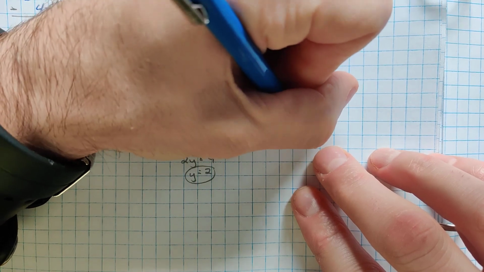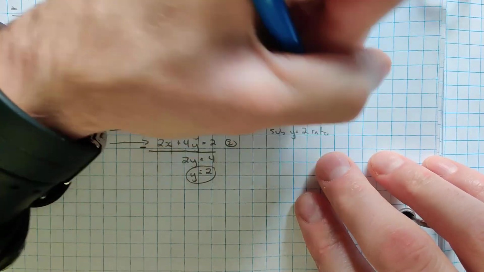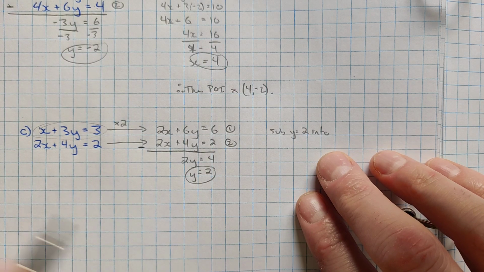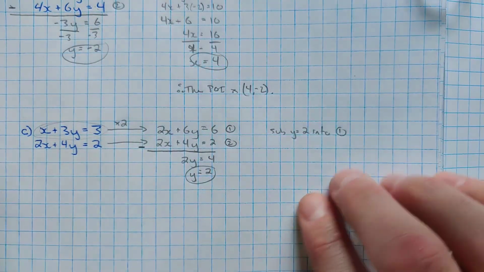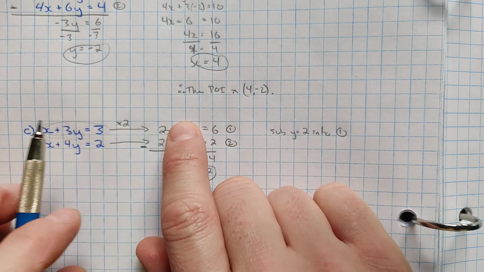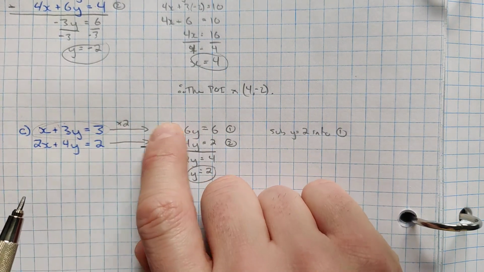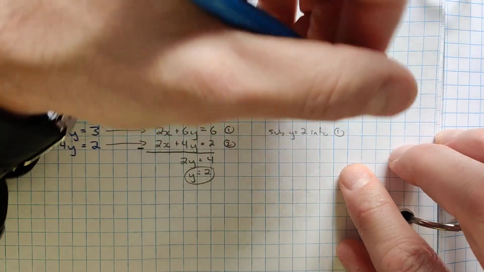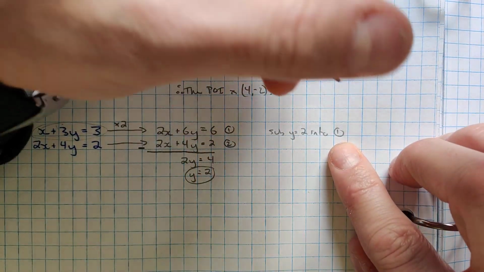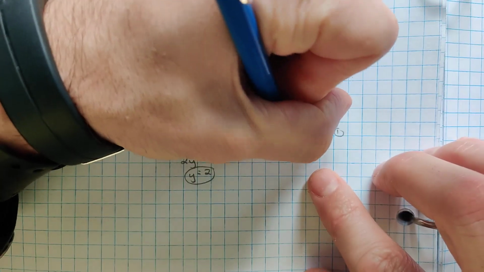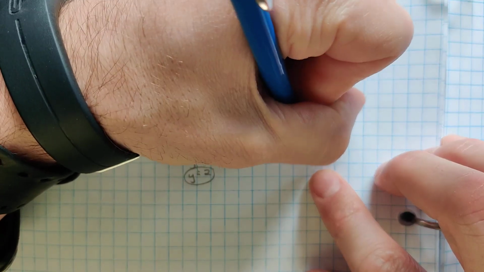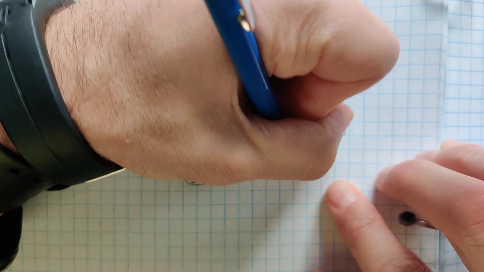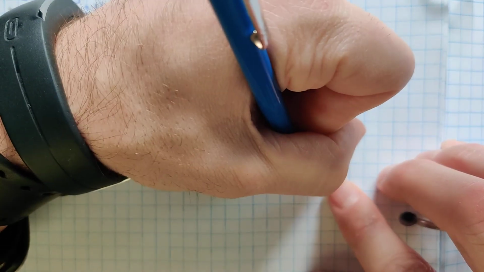sub y equals 2 into, I'm going to go all the way back to the original equation 1 here. So I can use any version of the equation that I want. The one that I multiplied, the one that I didn't multiply, or this equation here. Doesn't matter. When I do that, I'm left with x plus 3 times 2 equals 3. x plus 6 equals 3.